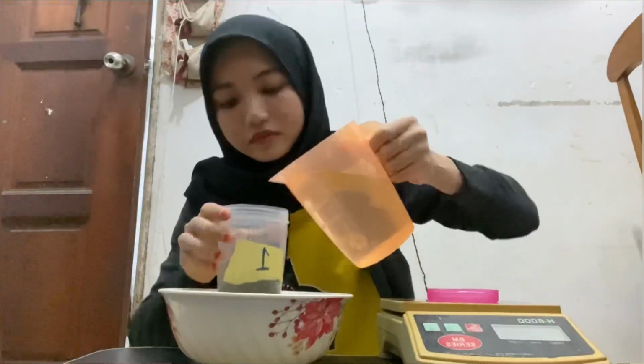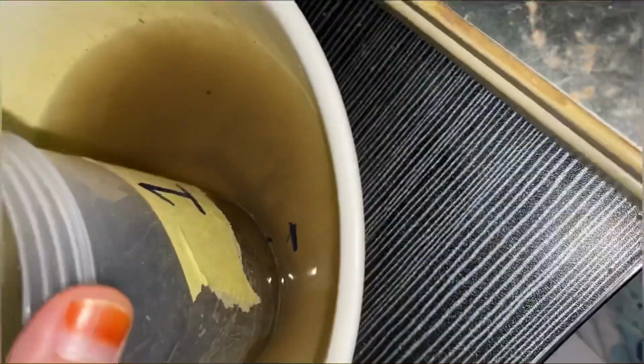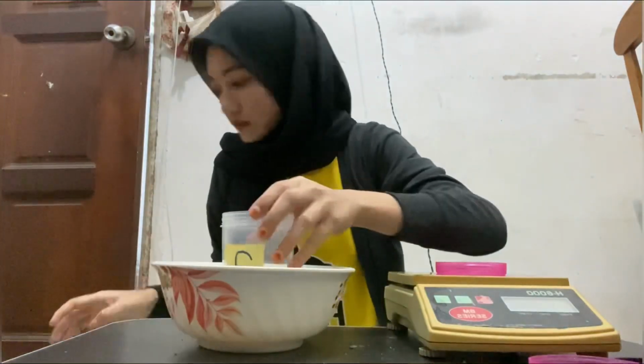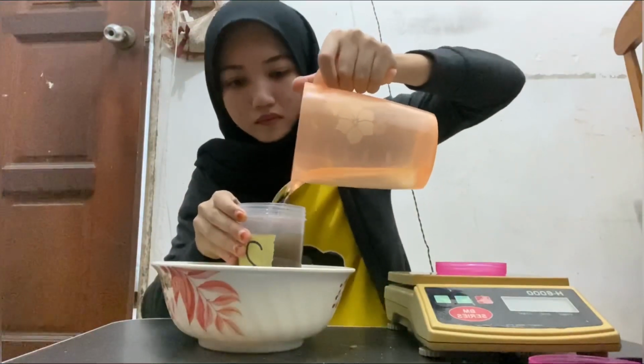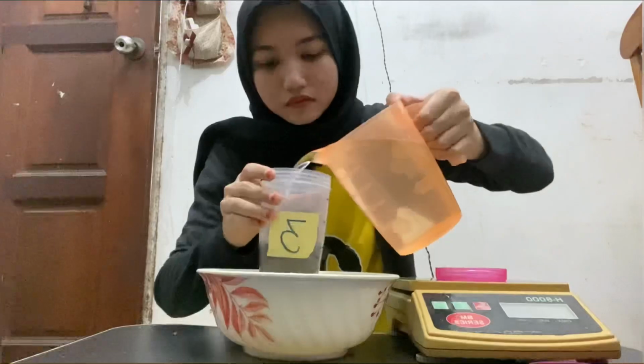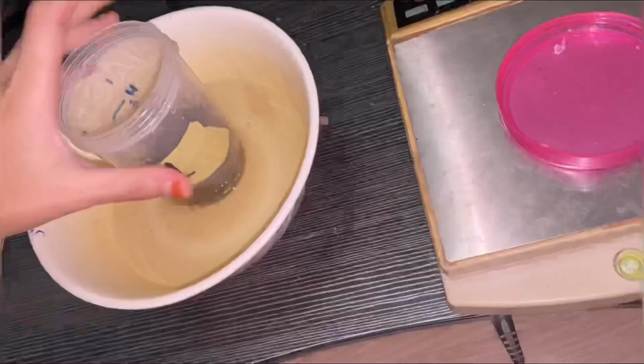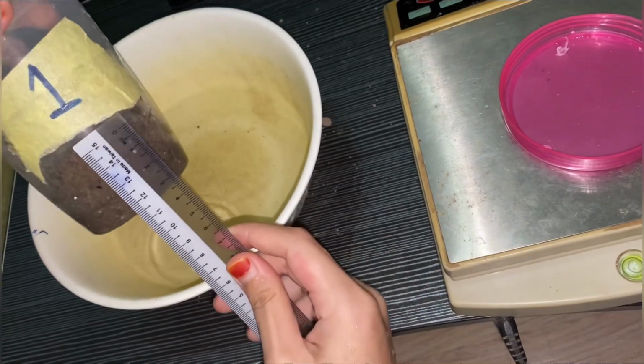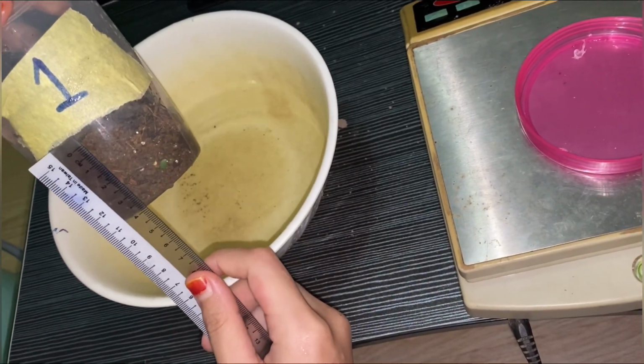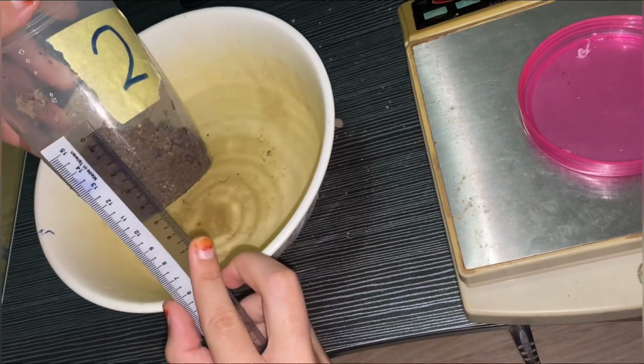Next, pour the water into the bottle and the steps are repeated for another 2 bottles. Leave it for a while to make sure that all the soil is fully soaked. Next, the height of the fully soaked soil is measured. Same for the other 2 sample bottles.